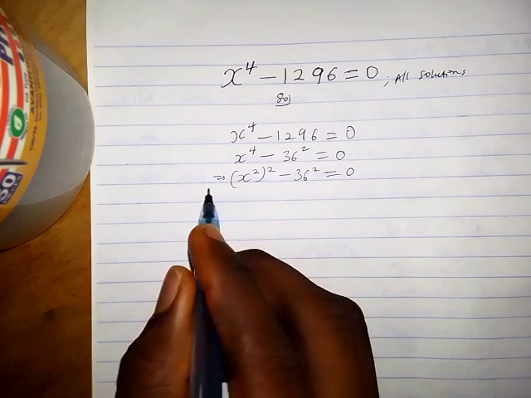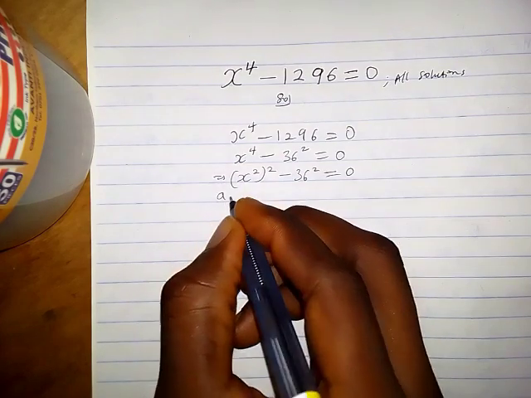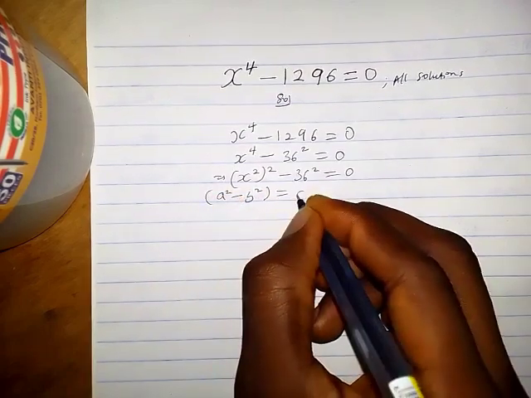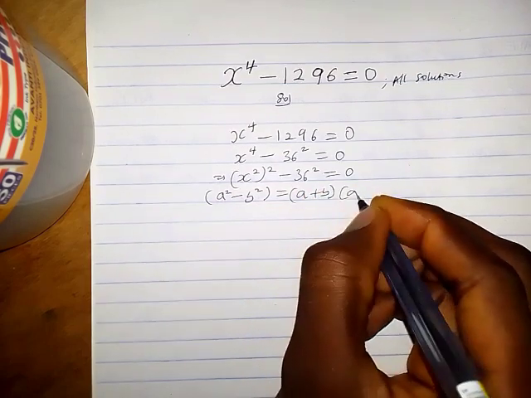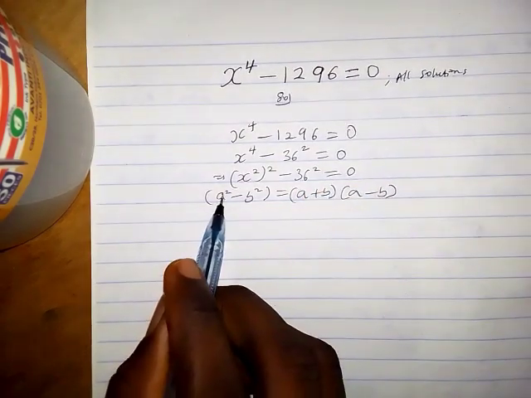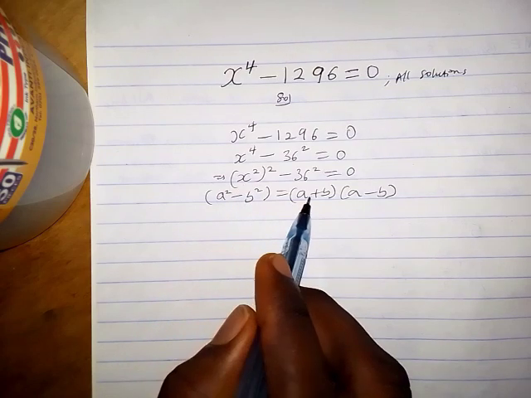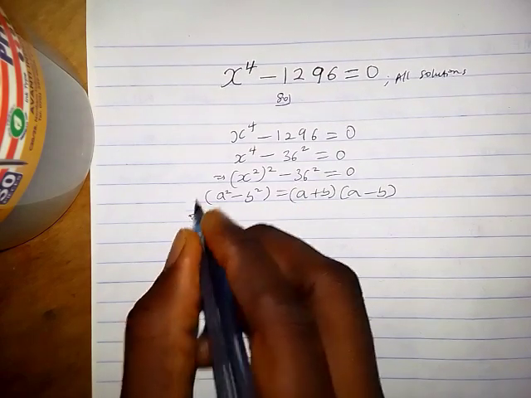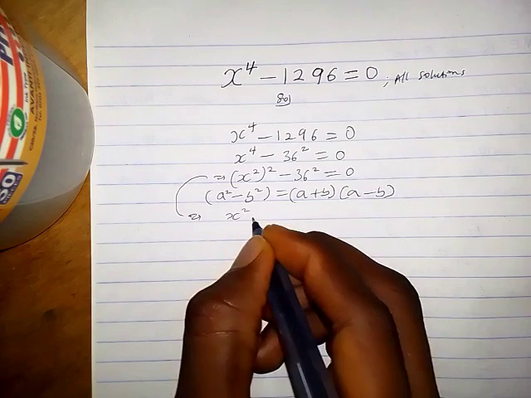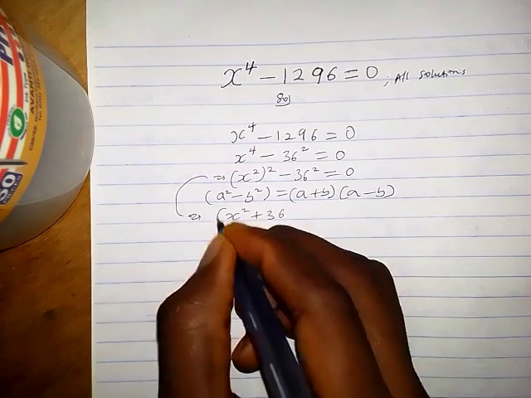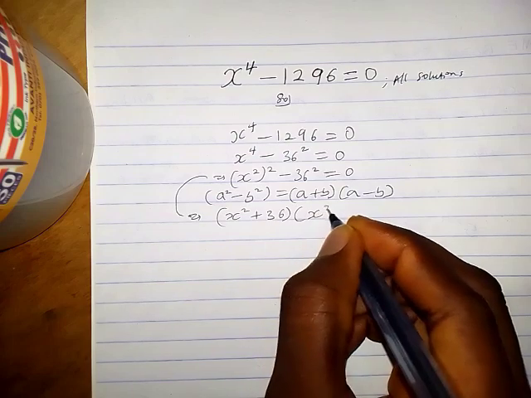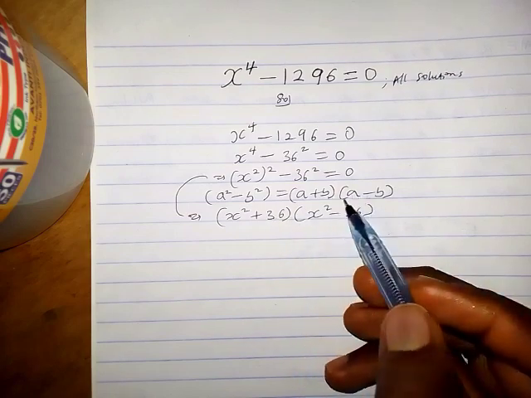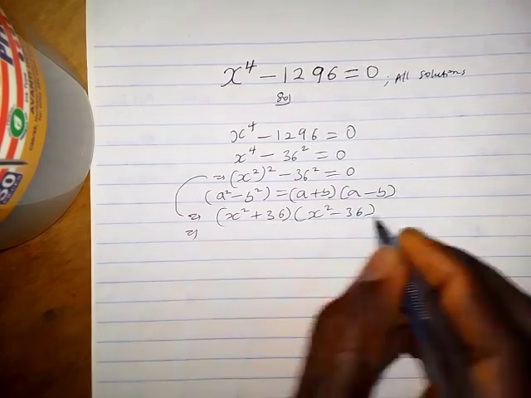So we can apply the difference of two squares here. Recall that whenever we have a squared minus b squared, it is the same thing as a plus b times a minus b. In this case, our value of a is x squared and b is just 36. So now let's proceed further. We have x squared plus 36 times x squared minus 36. So our a is x squared and b is 36. Using this property, let's set it equal to 0.